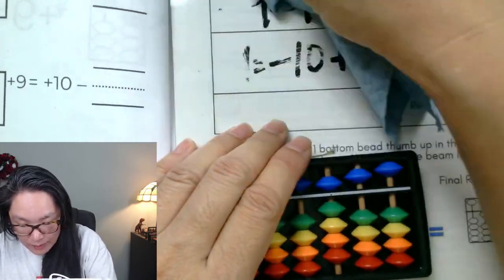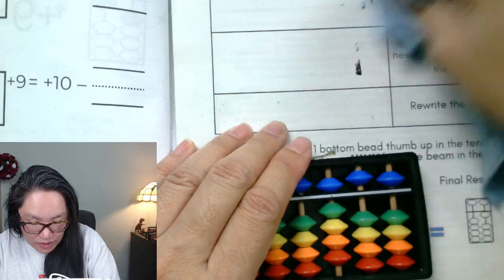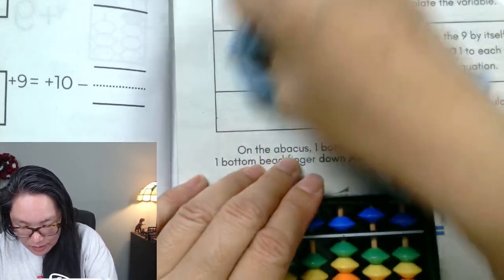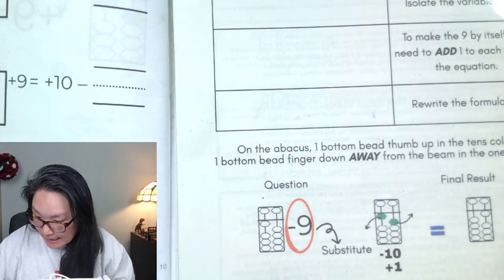I've been teaching abacus for about 20 plus years now, so sometimes I forget to explain what my thinking is. Yeah, I'm old.